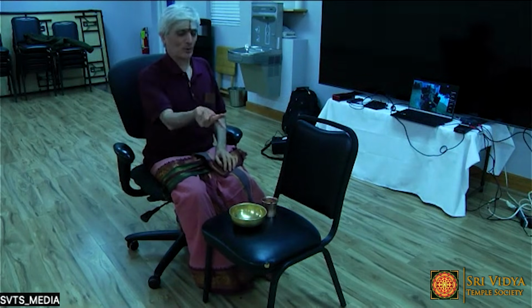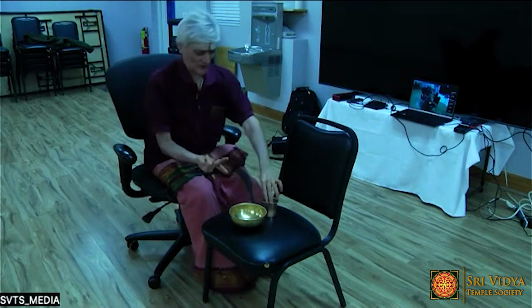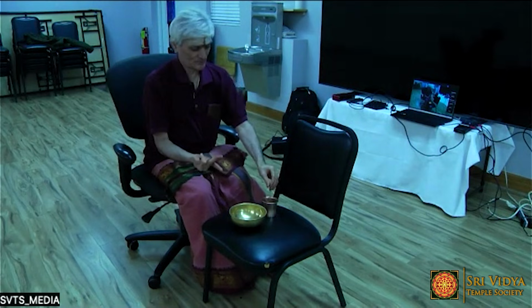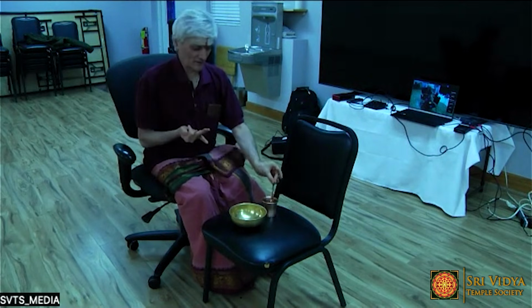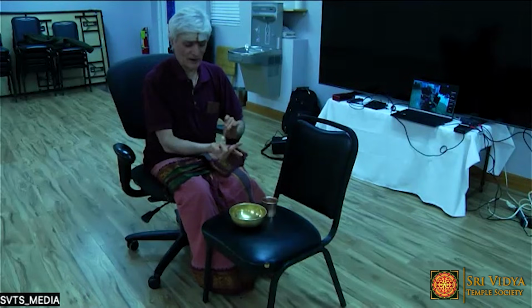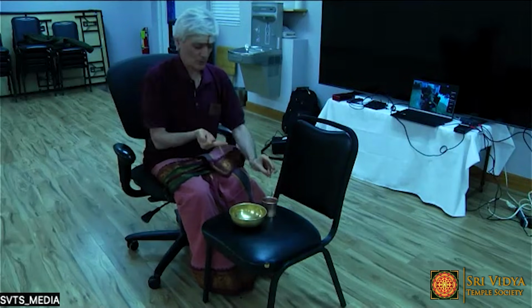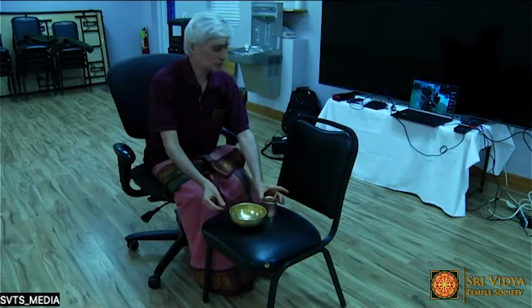Okay, so making this kind of a mudra with your palm: Keshava Swaha, Narayana Swaha, Madhava Swaha, Govinda Namaha.